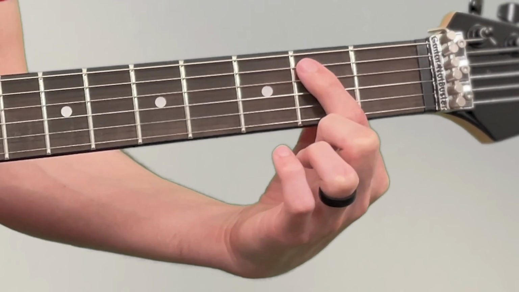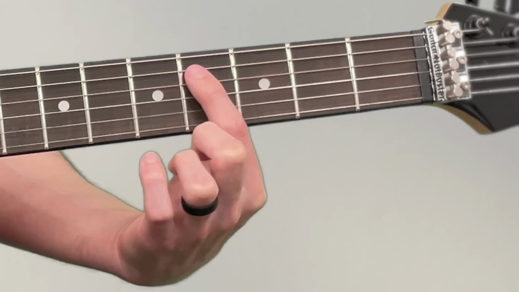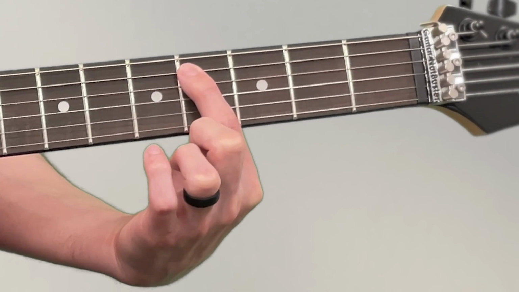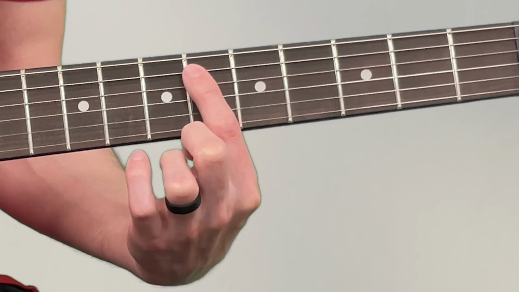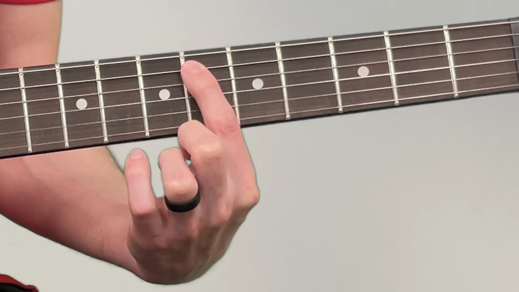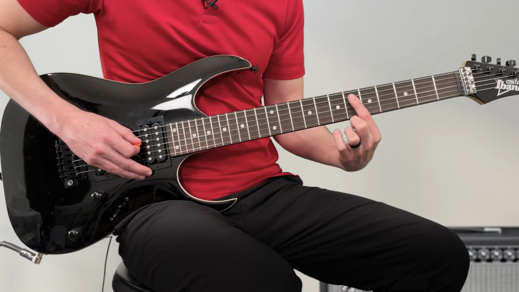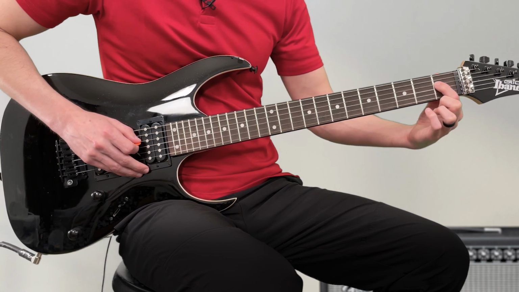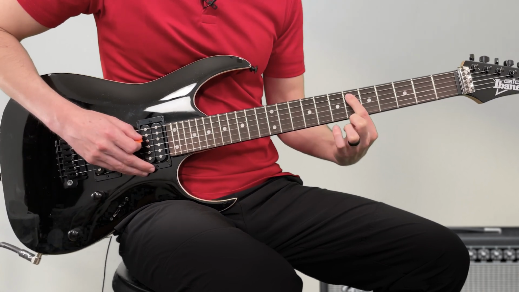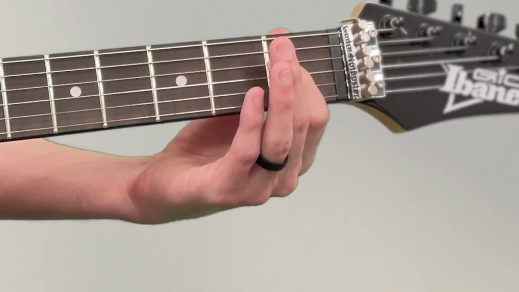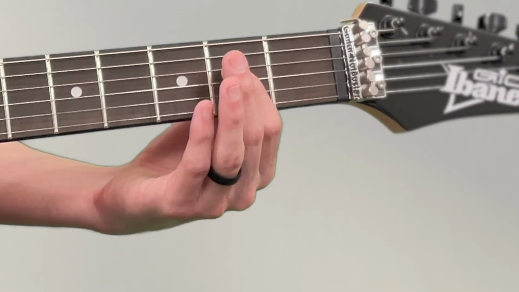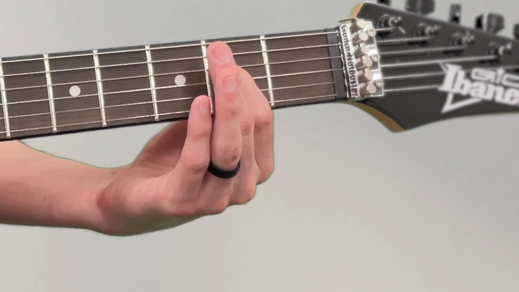Then I need to go up another 2 frets. So that would bring me to the 4th fret. Then I need to go up another 2 frets. So that would put me on the 6th fret here. Or I could play the 1st fret of the D string. It's the same note. So if I play it here, I need to go up 1 fret, and that leaves me here.